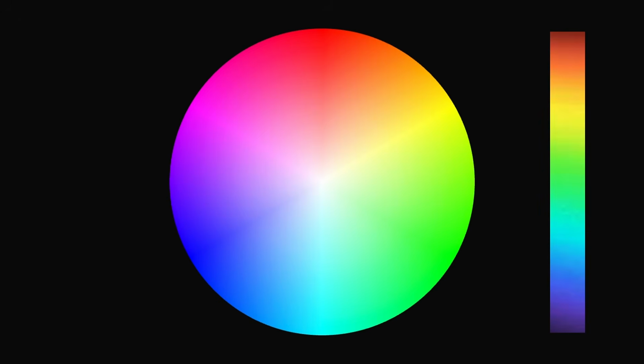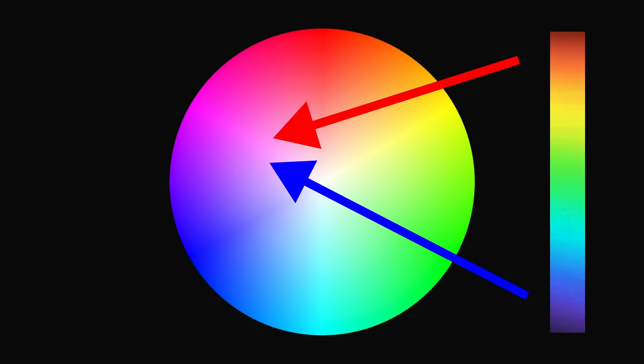It's important to note that the color pink is present in the color wheel, but not in the visible spectrum. That's because there's no such thing as pink light. In other words, pink is not a spectral color. We only perceive pink as a combination of red and blue light.